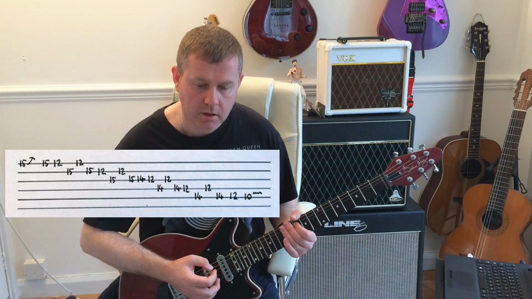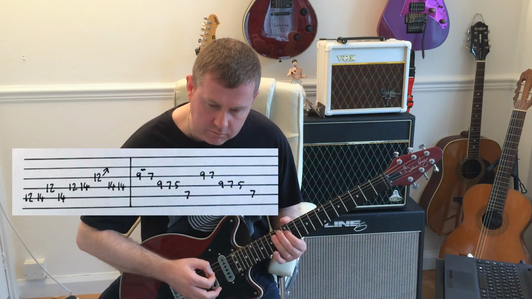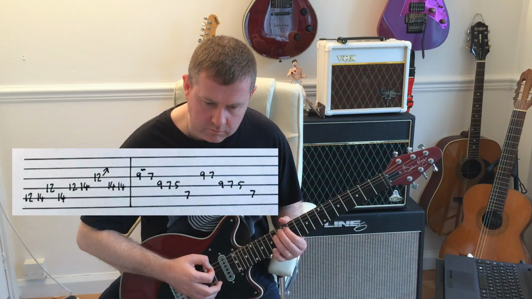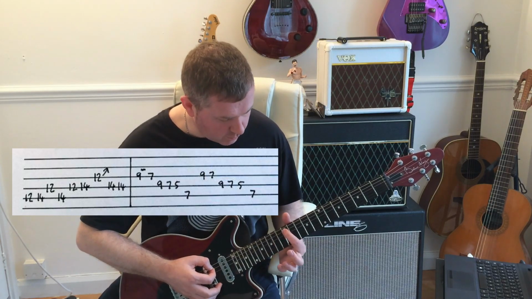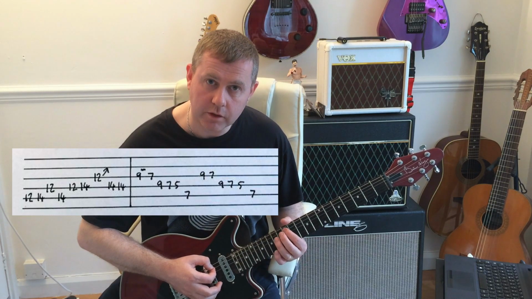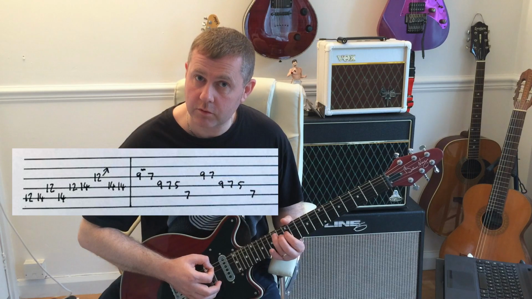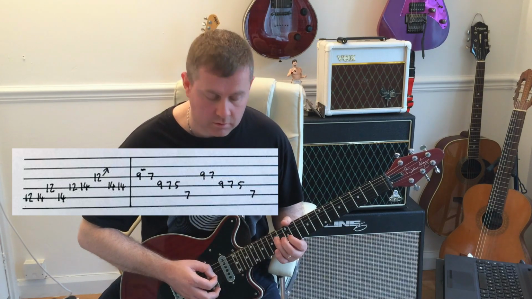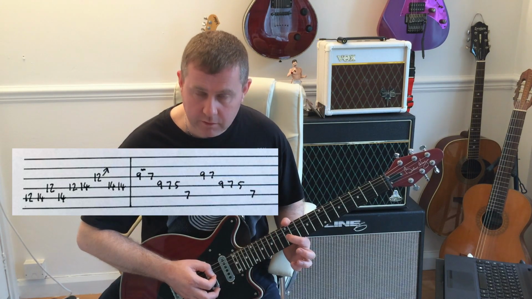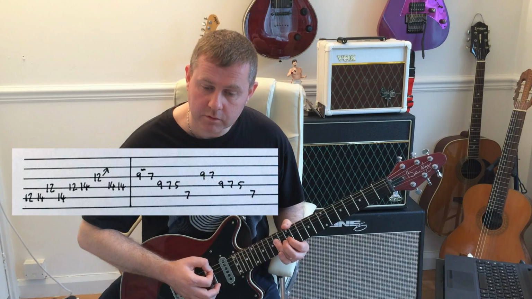Something like that. We then hear this little phrase. Just something like that. On the 12th fret of A, 12, 14, 12th of D, back to the 14th of A, 12, 14 on D, bending that G up on the 12th to the 14th of D, play it twice.